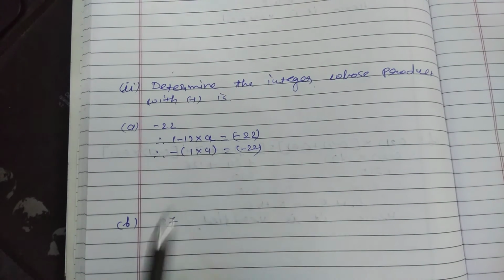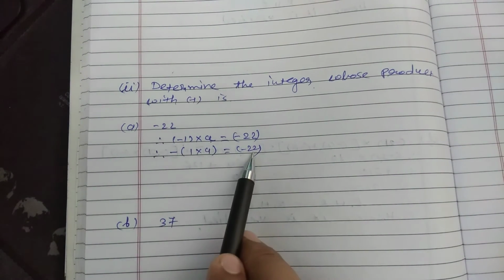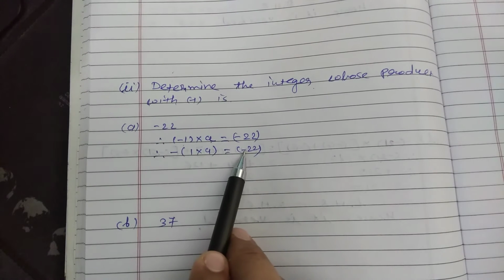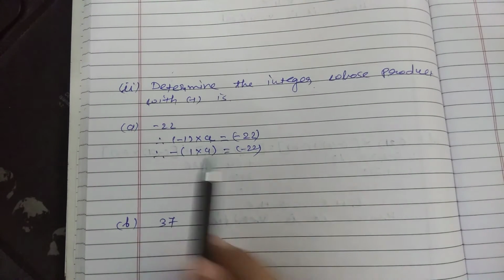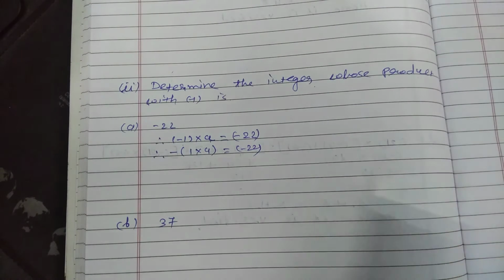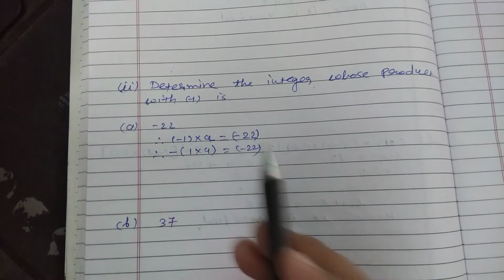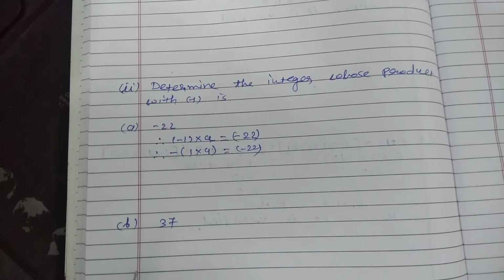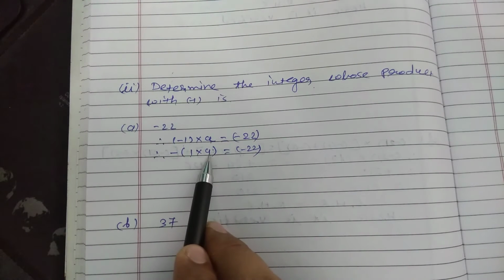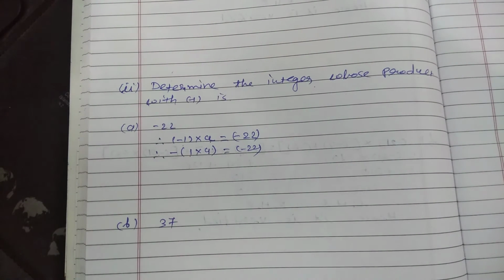Here when we compare this a with the answer, there is only one minus. That means these two integers should both be positive or both negative. But one is already given as a positive integer, so this integer should be positive. We know that 1 multiplied by some integer gives the same integer.